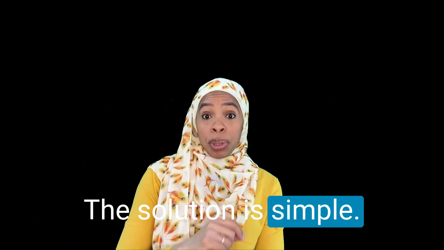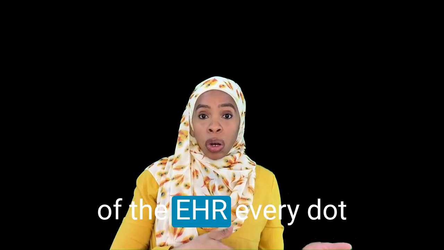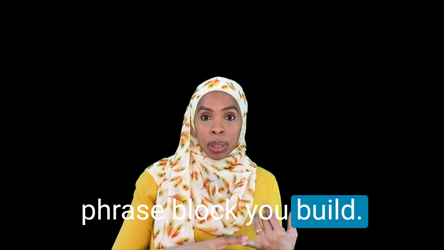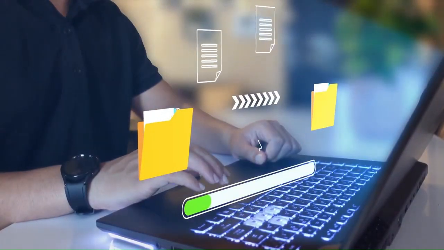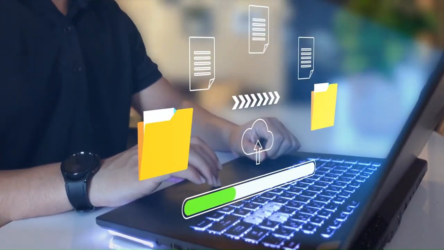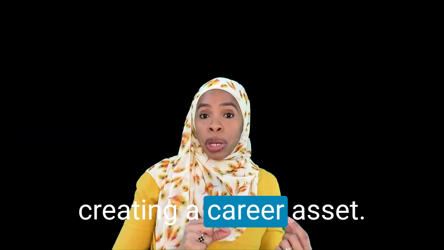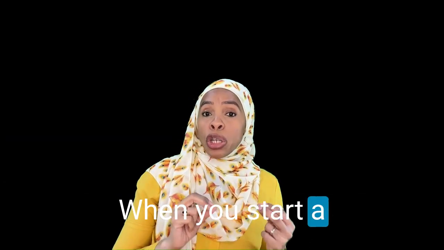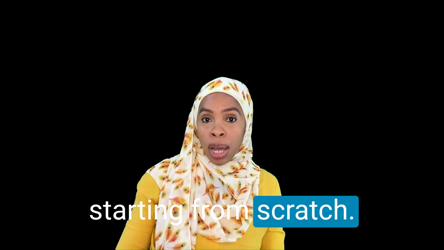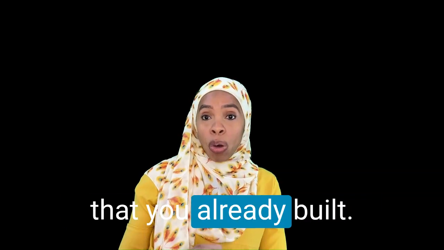The solution is simple. Keep a copy outside of the EHR. Every dot phrase block you build, saved somewhere that you own and control, a cloud document, a personal drive folder. The difference between building a system and creating a career asset. When you start a new job, you're not starting from scratch. You're importing a library that you already built.